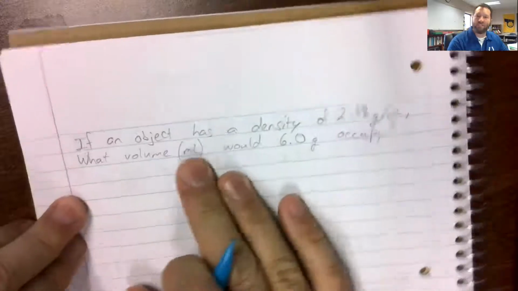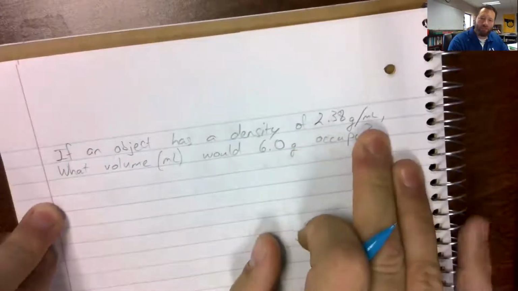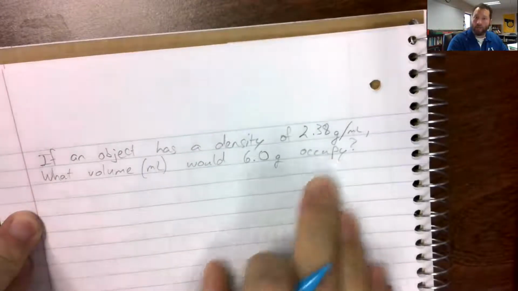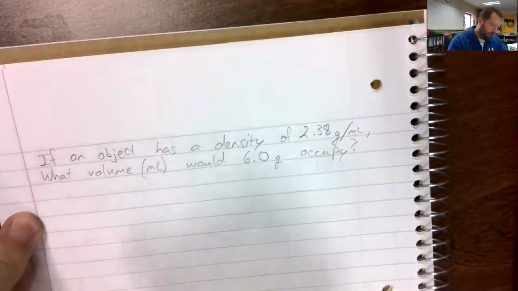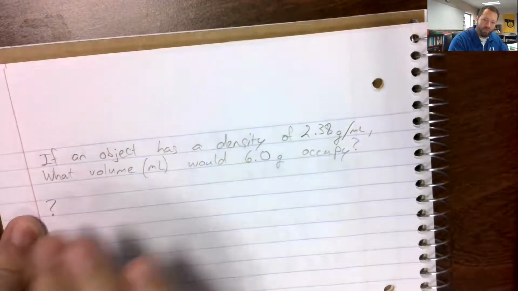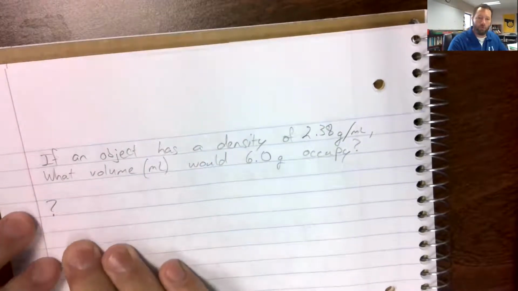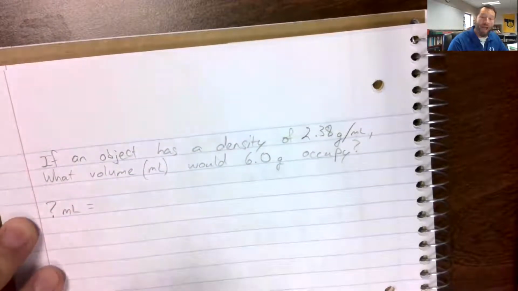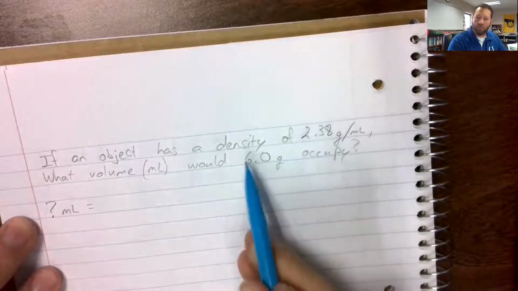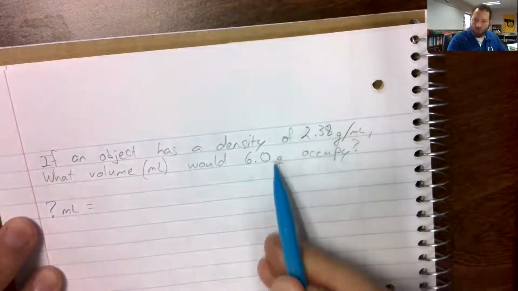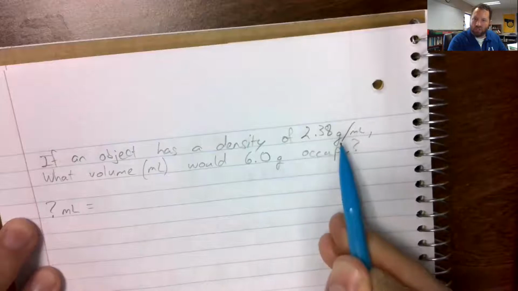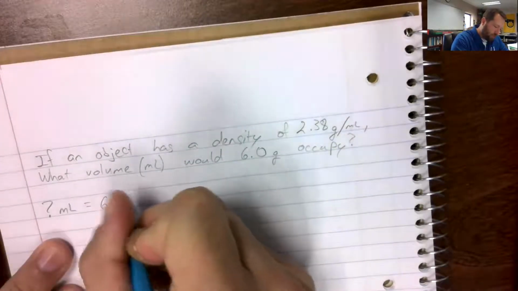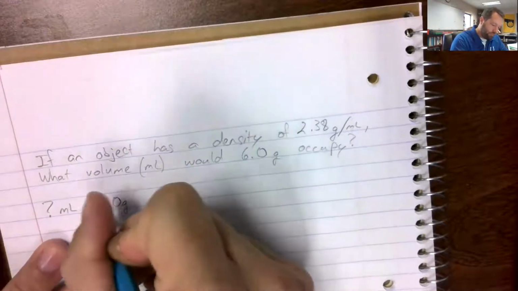So if an object has a density of 2.38 grams per milliliter, what volume in milliliters would 6 grams of my object occupy? All right, so again, factor label, we always start off with what we're looking for. In this case, it's milliliters. What do we have? Again, we've got 2 values this time. Choose the one that just has the single unit. So this has grams and milliliters. Let's start with the one that just has the single unit. That's 6.0 grams.